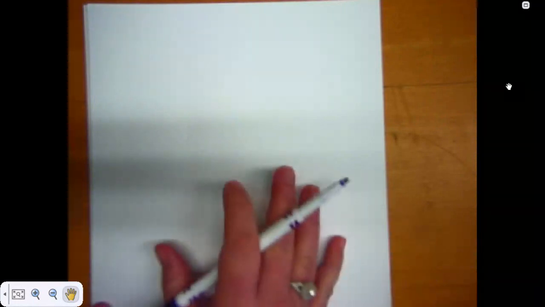Right now, I have a test planned for next Friday. So we will be working on all of this through next Thursday, and then you will test next Friday at this point. Okay, so let's go over the distributive property first.